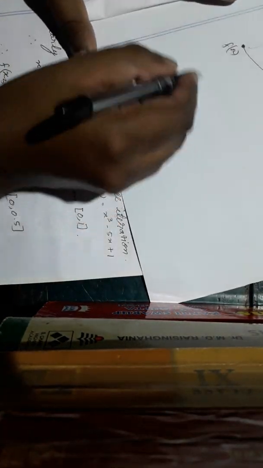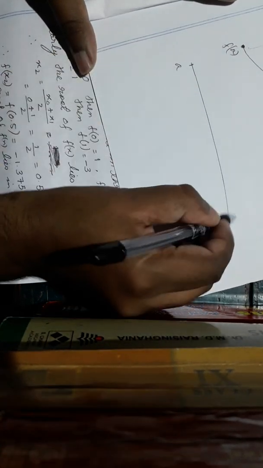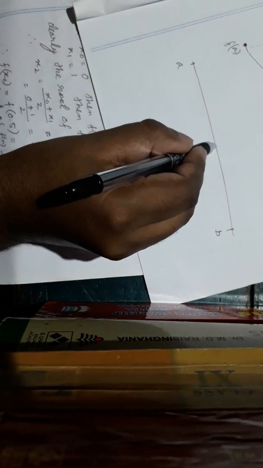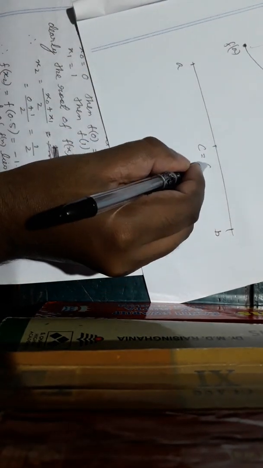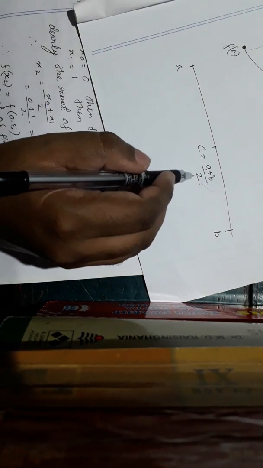So how do we proceed with this method? Suppose this is your interval [a, b]. We know that the root lies between a and b. In this method, we try to find a point c by taking the average of these two points, that is, the middle point of a and b. Suppose the middle point is denoted by c. This is found by c equal to (a plus b) divided by 2. After finding the value of c, you try to find f(c).